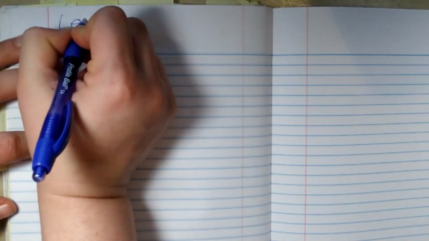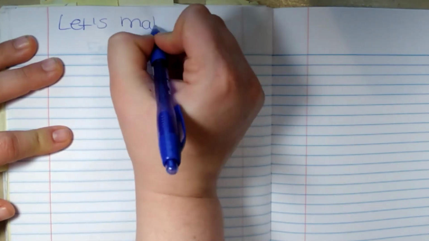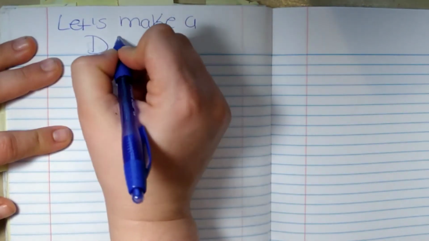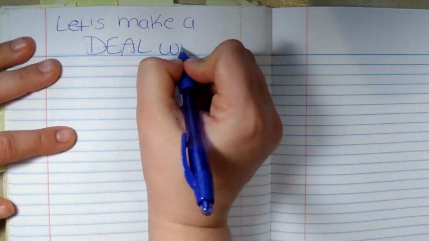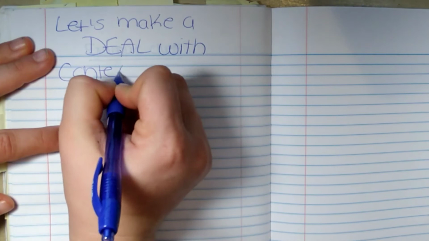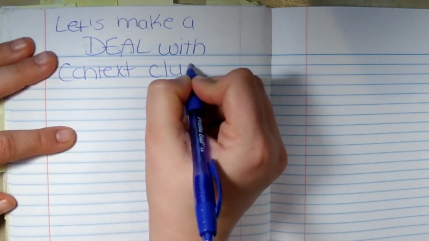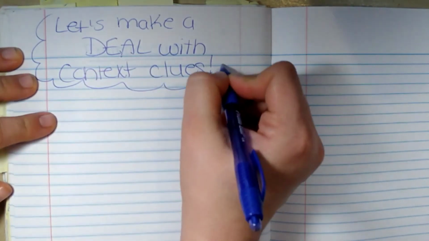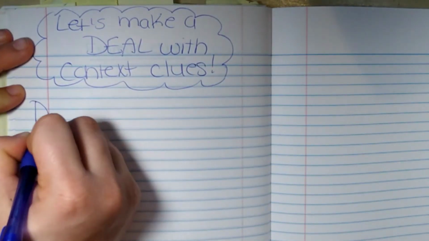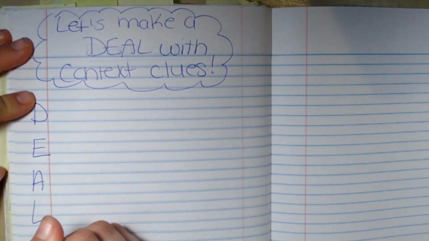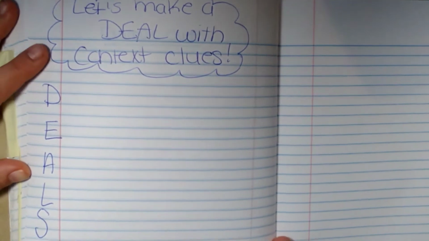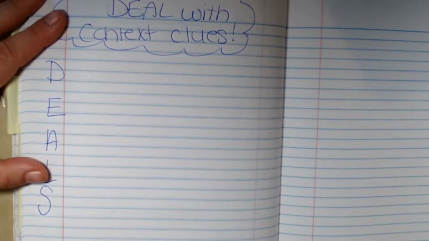All right, we are going to be working on different kinds of context clues this week. There are many different kinds of context clues. And how do you remember the different kinds of context clues? We are going to let's make a deal with context clues. So the way for us to remember the different kinds of context clues is D-E-A-L-S. Okay? Deals. This is going to be definition.